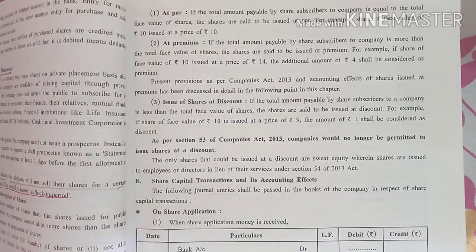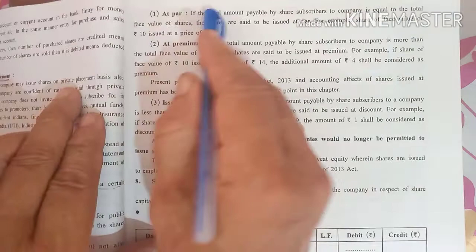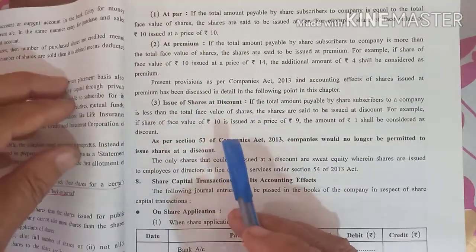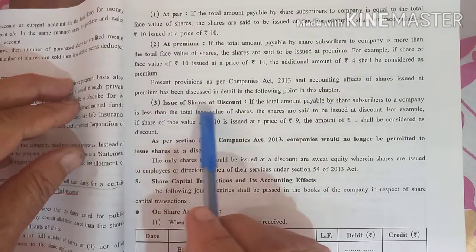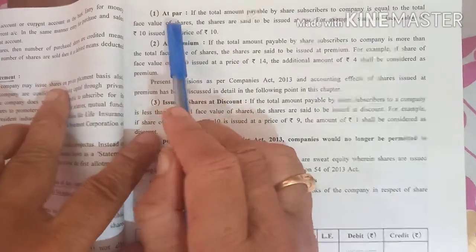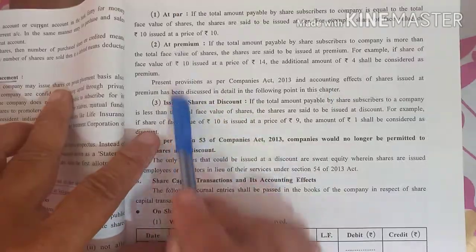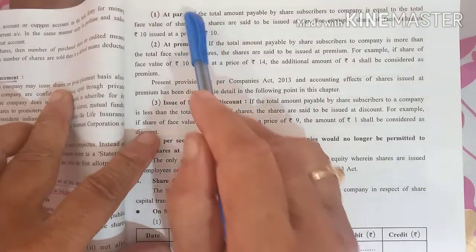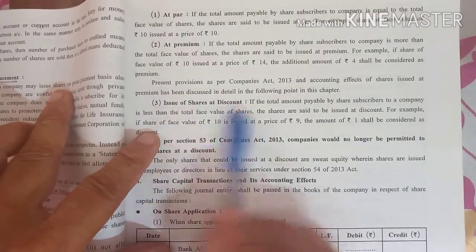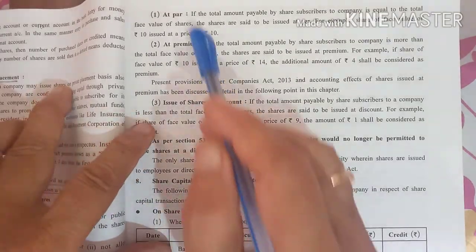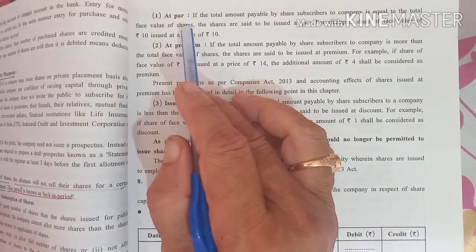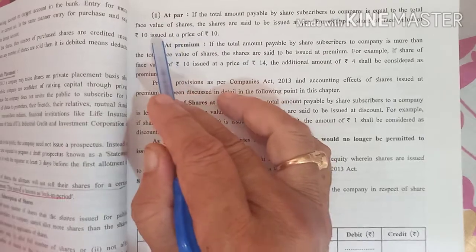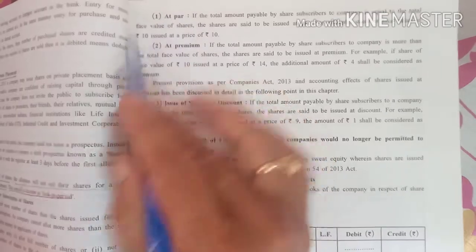The next point is that a company can issue shares either at par or at premium, and also issue shares at a discount. There are three types. I will go into details of these three types when I do the practicals: what is at par, what is at premium, and what is discount. In short, at par means the same as the face value. Suppose the face value is rupees 10. A 10 rupee share issued at 10 rupees is called at par.